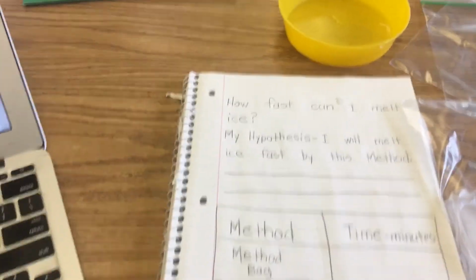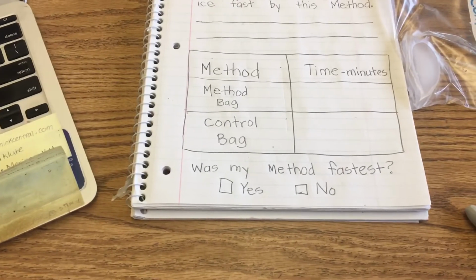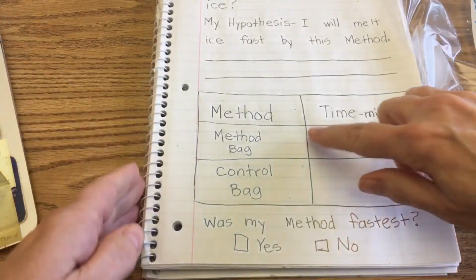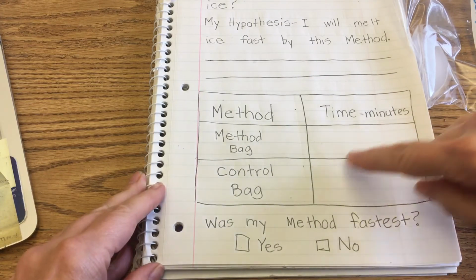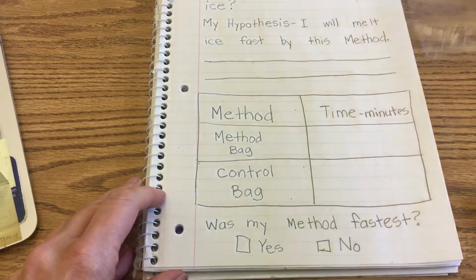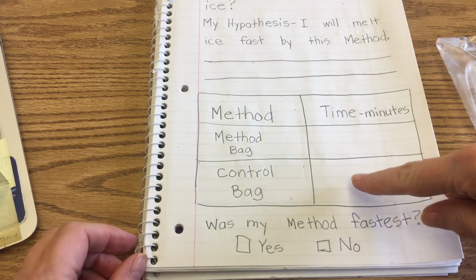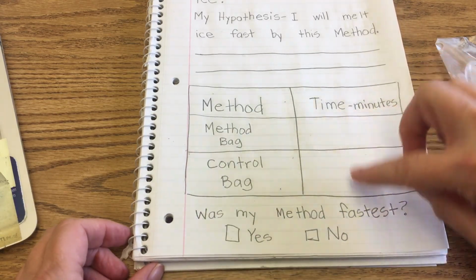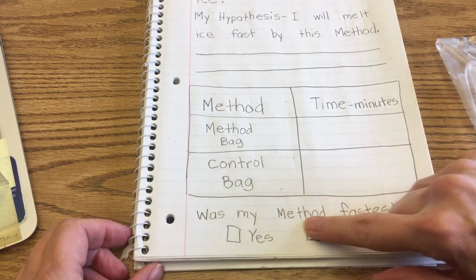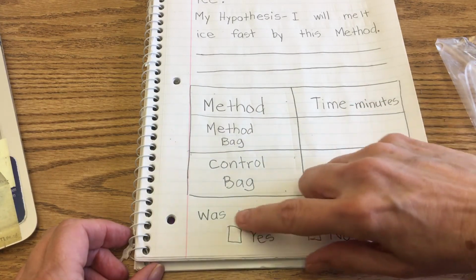And when something is all melted and looks like water, whether it's the control bag or the method bag, write the actual time. So keep track of your stopwatch, write that down here, and your parents can help you. And then you're going to keep the timer going for the control bag, which you're not doing anything with. And once that's finally melted, you're going to stop the stopwatch and write the time there, okay? And then when you're done writing your times in, you're going to say, was my method faster? So you're looking for this one right here to be faster than the control bag. And you're either going to answer yes or no.